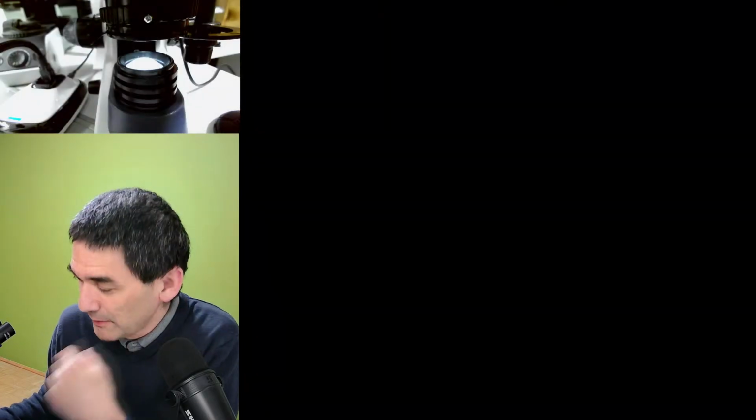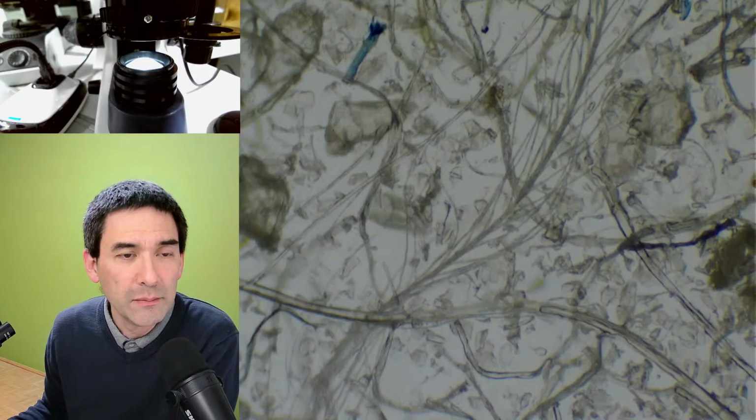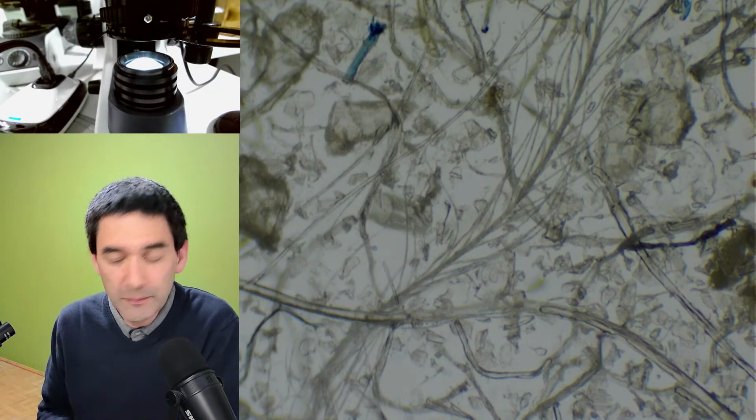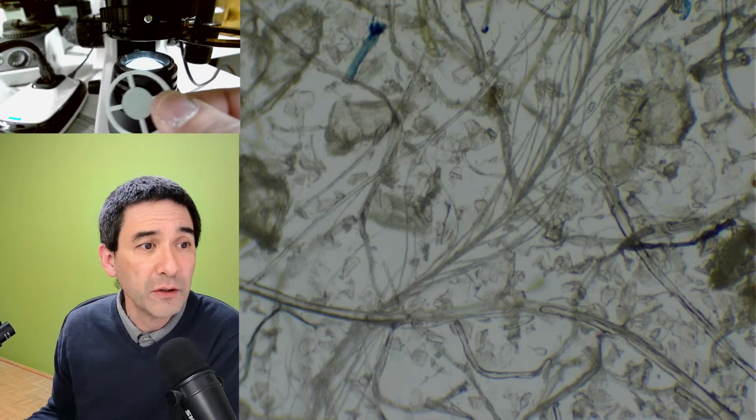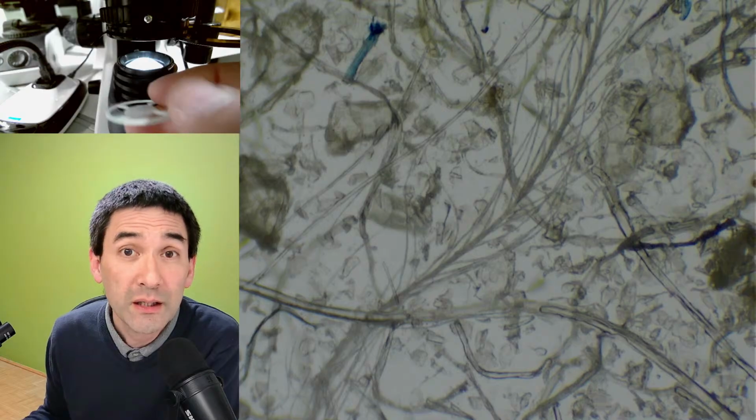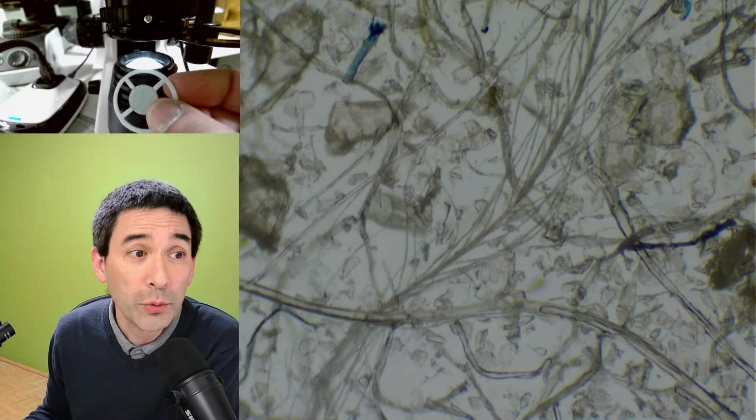I'm just going to give you a little bit of a demonstration here. When we look here under the microscope, I always have to wait a little bit until it starts to appear. What I'm going to do is put a filter in here. This is the filter that I use. I've 3D printed it. You don't need a 3D printer, okay? You can use just regular cardboard as well.